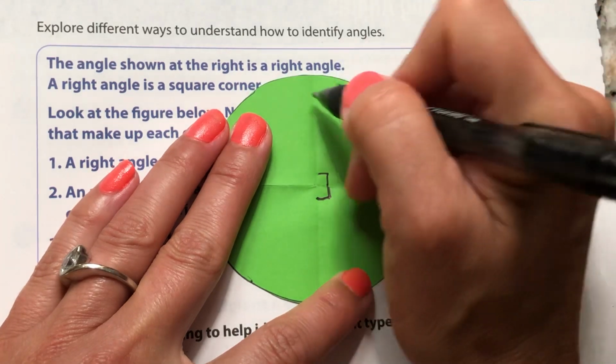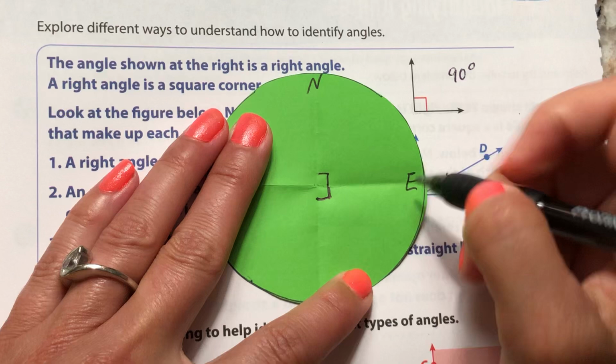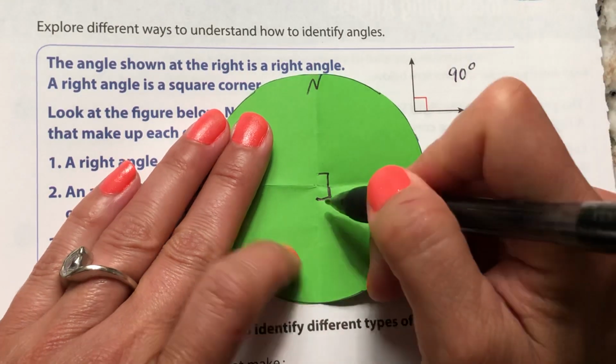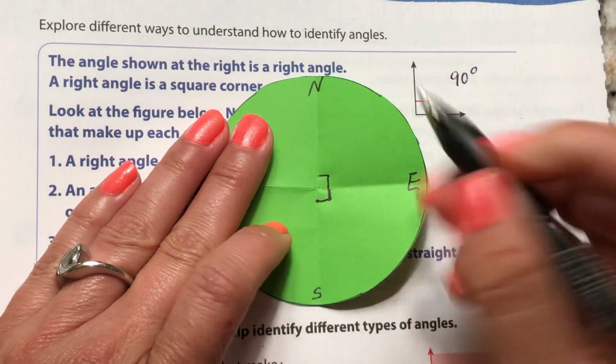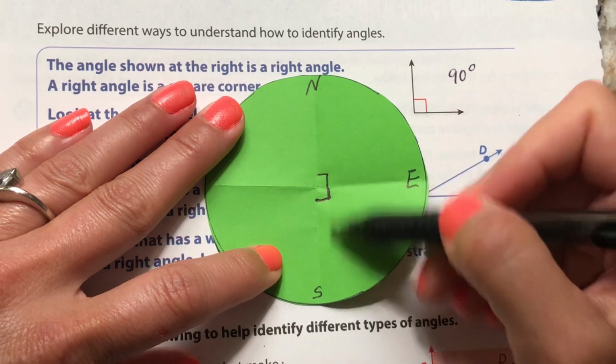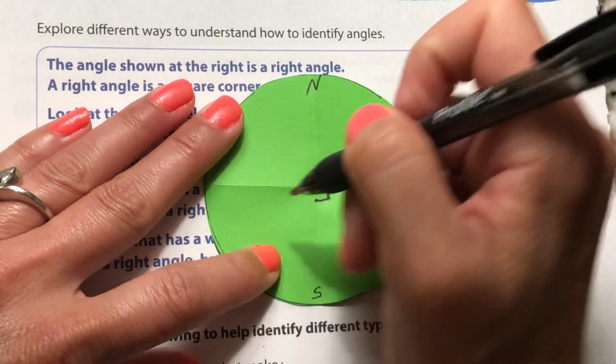So from north, if this was a compass, from north perfectly to east is 90 degrees. And remember, we start at 0 on north. This would be a 90 degrees. And then this would be south if this was a compass. So the measurement from north to south would be 90 plus 90. So that would be 180 degrees.